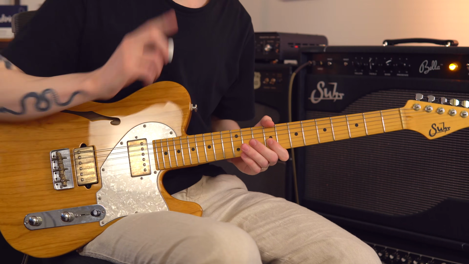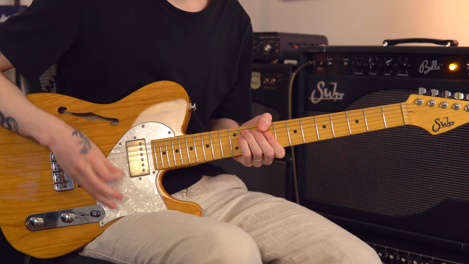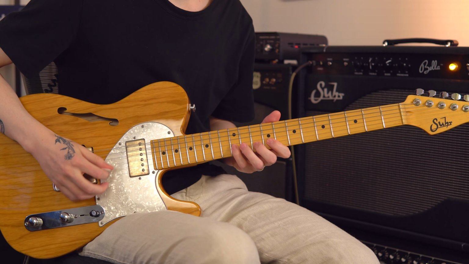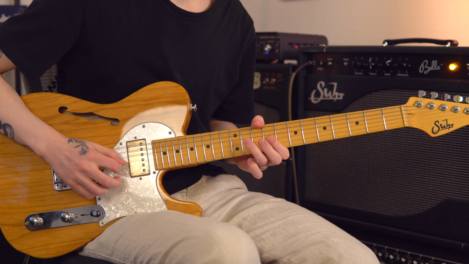However, this has way more of a minory feel, right? That's a very minory feel. Very minory. So what that means is, I keep playing a C sharp minor chord over that, by the way, that's what that is.